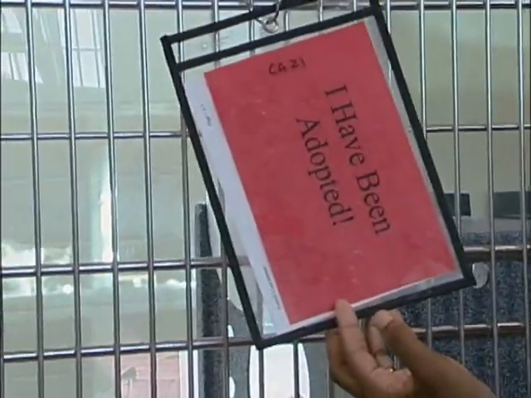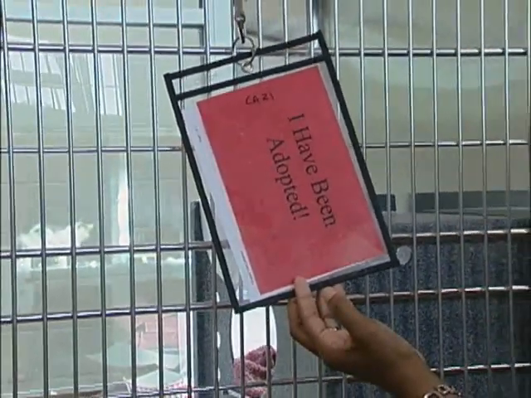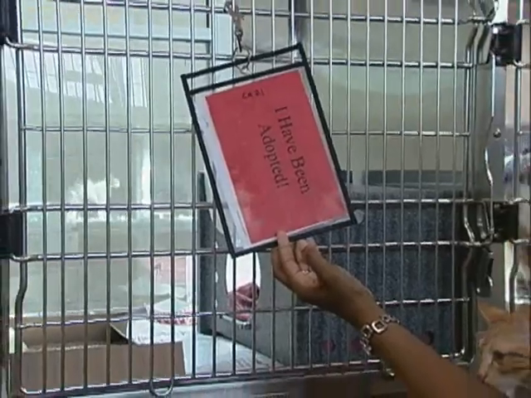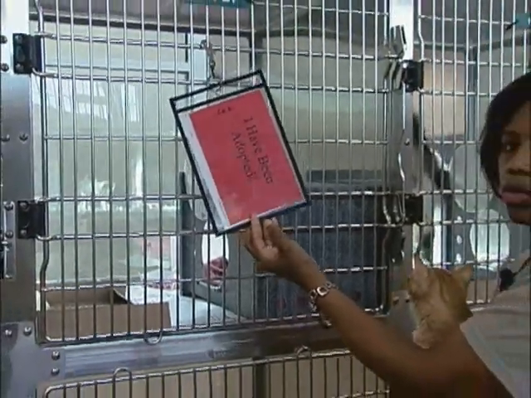If you see a cat with this card or a dog with this card, it's been adopted. It's no longer available for adoption. Please don't remove these cats.